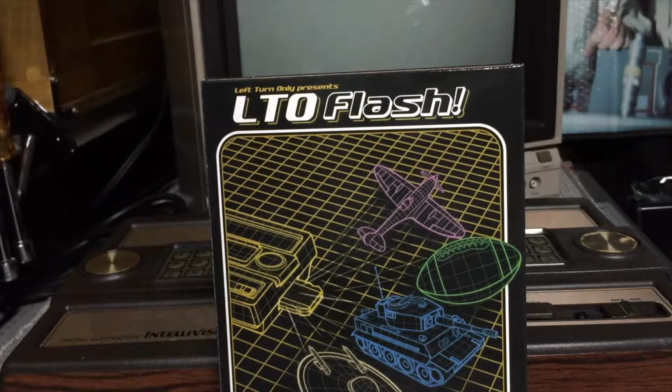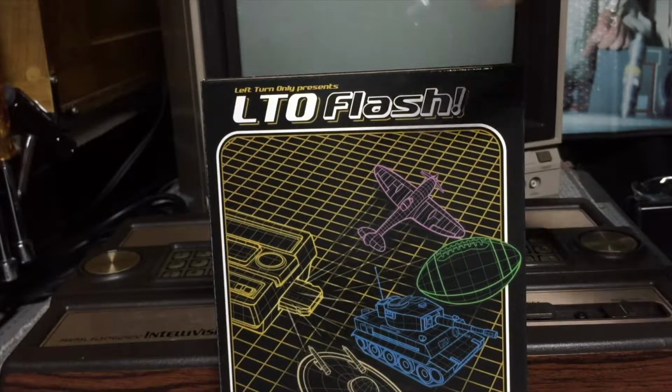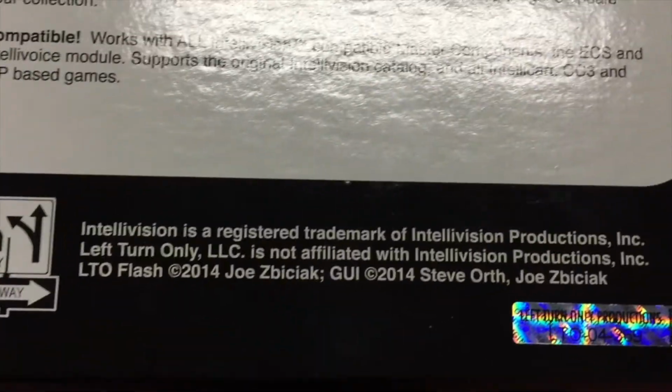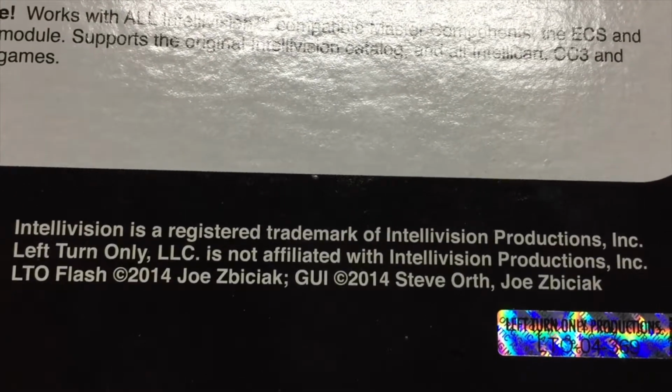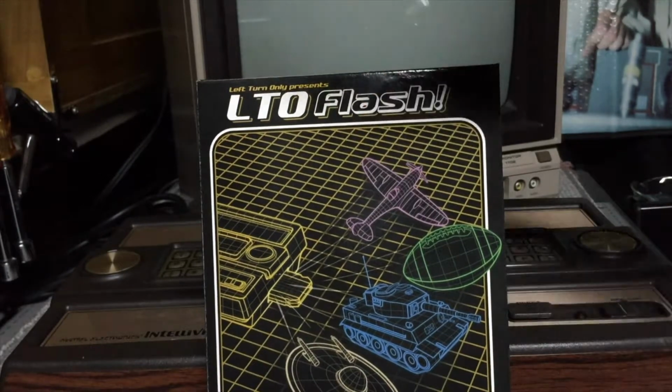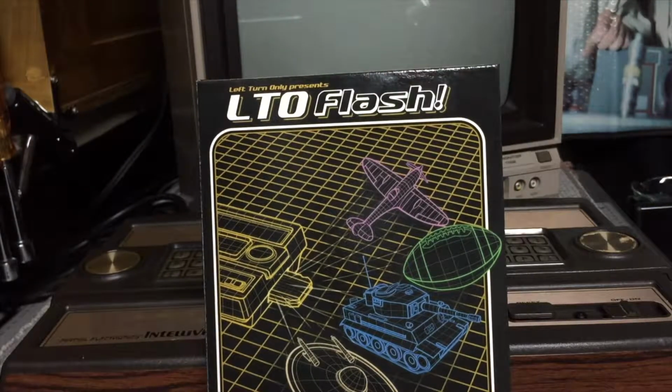I just picked up the LTO Flash cart by Joe Z. Joe Z because I don't know exactly how to pronounce his name and I don't want to butcher it, but there it is, Joe Z. He's pretty well known in the scene. I'm sure you know who the guy is and his contributions because they're important.